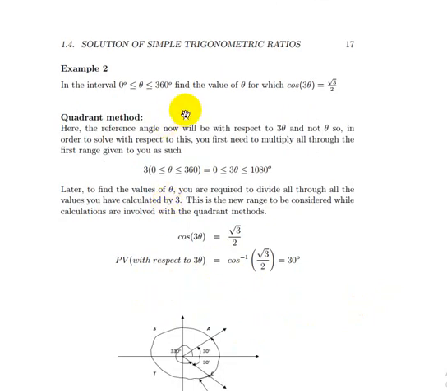Now, example number 2. If you are instead given to find the value of theta in the interval 0 degrees to 360 degrees for cos 3 theta equals the square root of 3 all over 2. For you to find this, the first thing to put in mind is that you can calculate by 2 methods, but choose one method to calculate in your exam. I'm calculating here by 2 methods to show you very well.